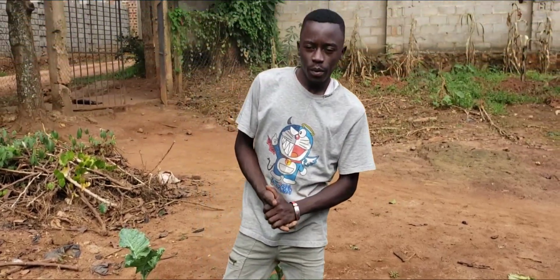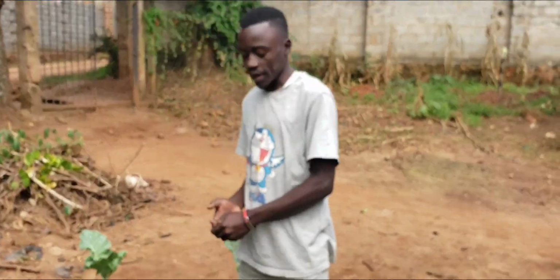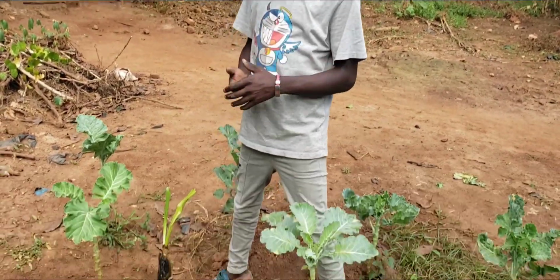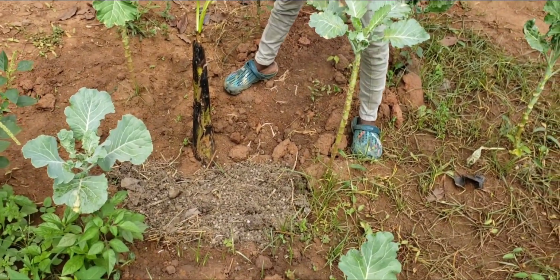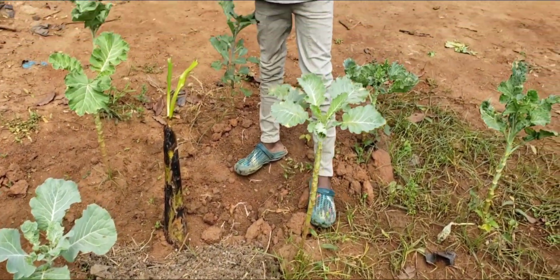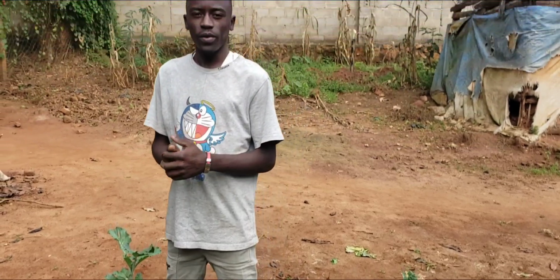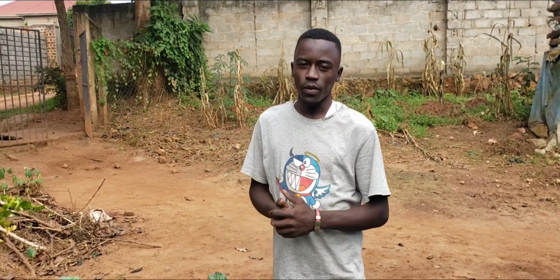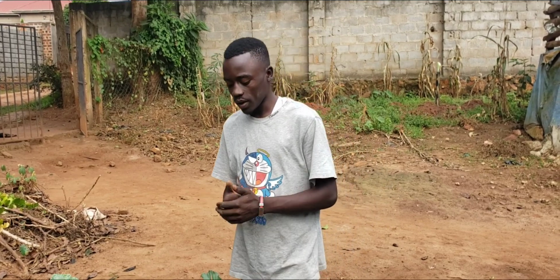So as we have applied our poo here as a fertilizer to the crop, you can also apply it to various crops, be it sukuma wiki, other plants, the cereals. It also works best when you've not applied it directly to the crop.